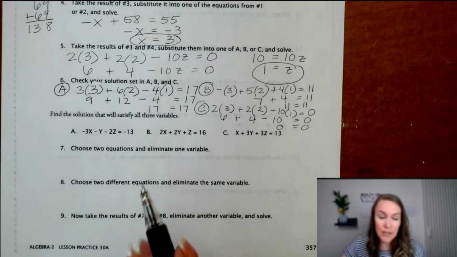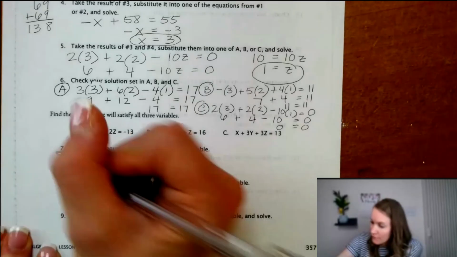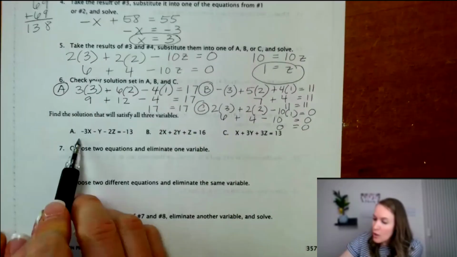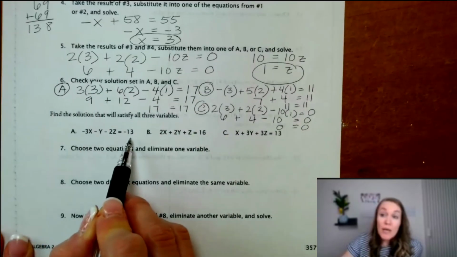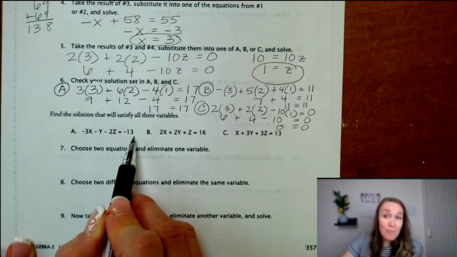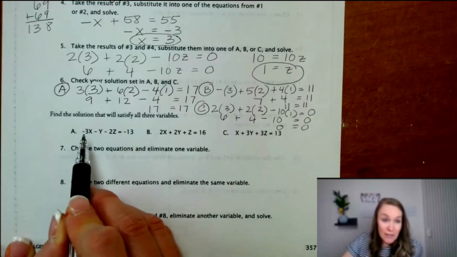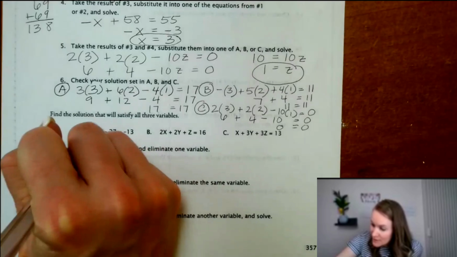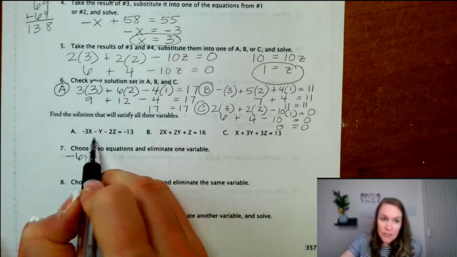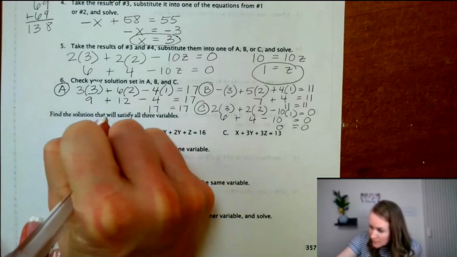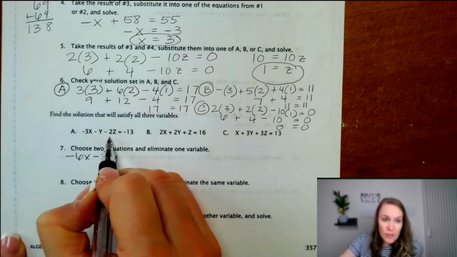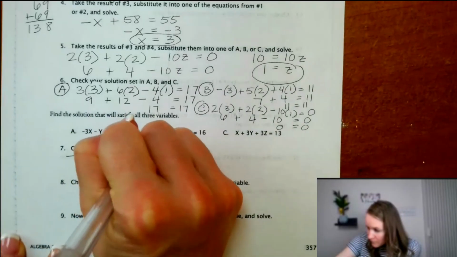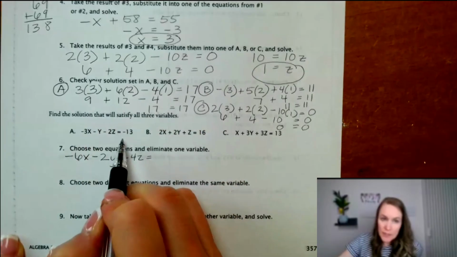So let's go ahead and do that. I'm going to write down this equation, but I'm going to write it down multiplied by 2. So -3x times 2 is -6x minus 2y minus 4z equals -26.